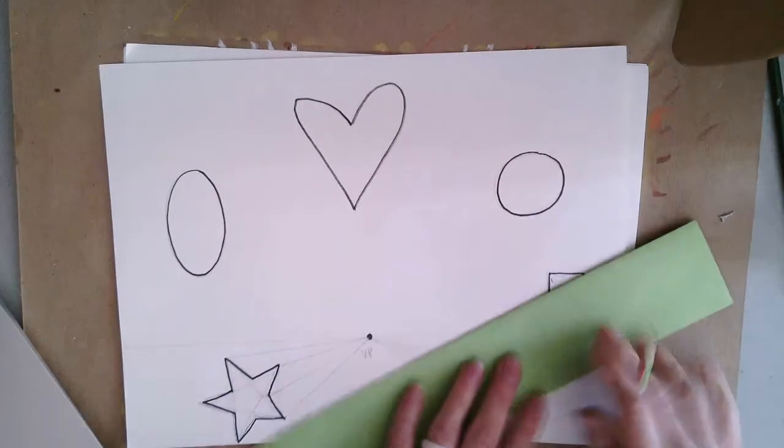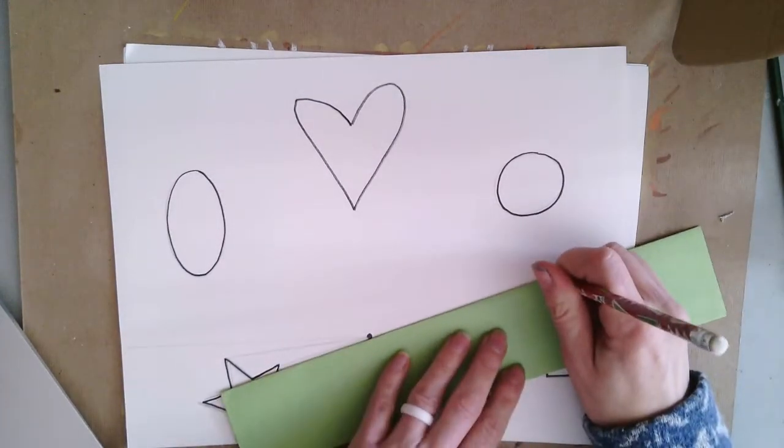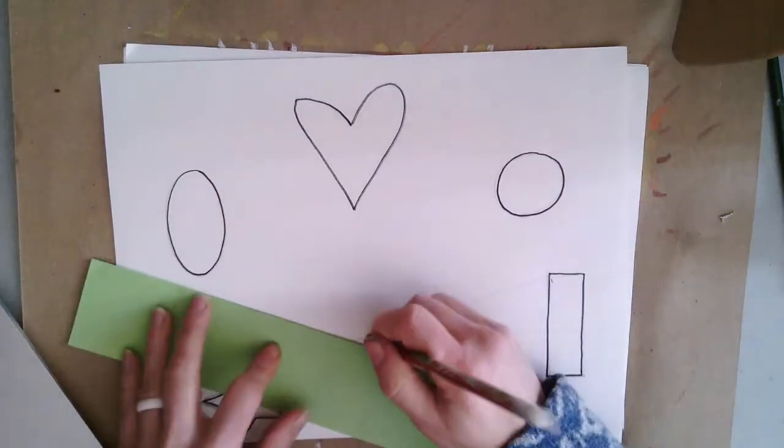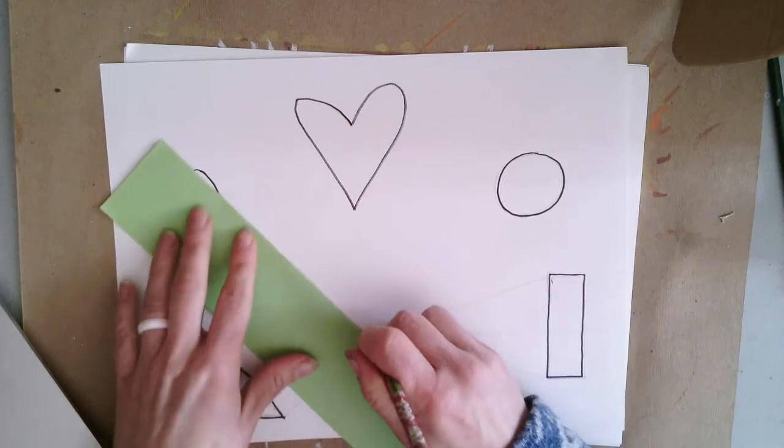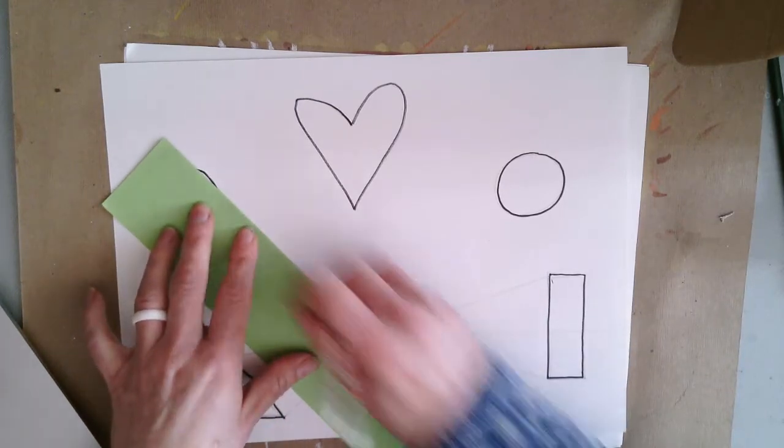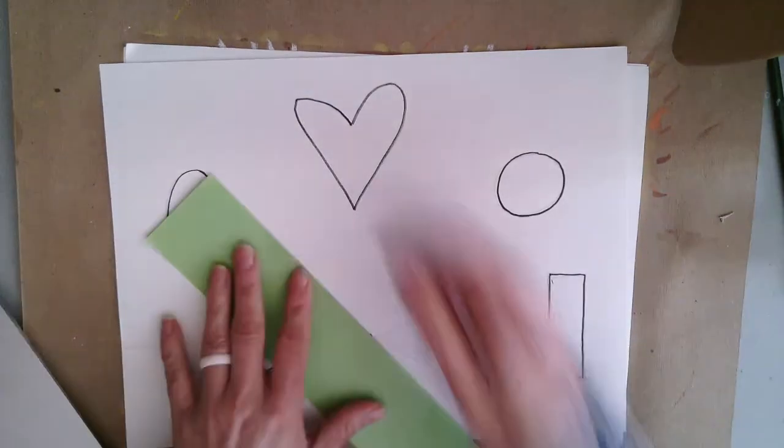Same with the rectangle. Now you might notice that it's not every single point, because the edges that are on the opposite side of your vanishing point would not be seen. They would go through the object.